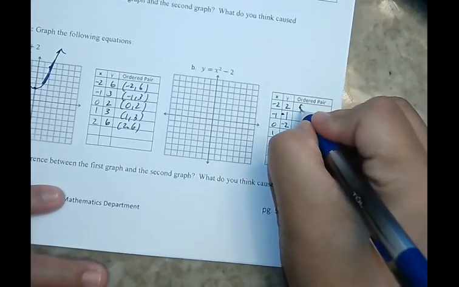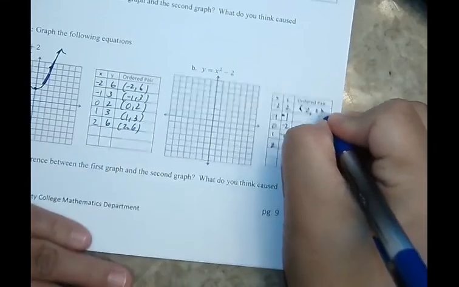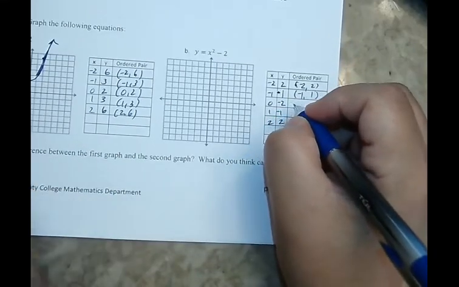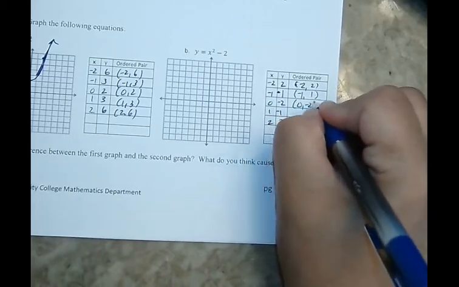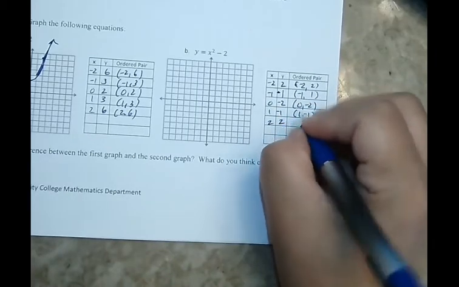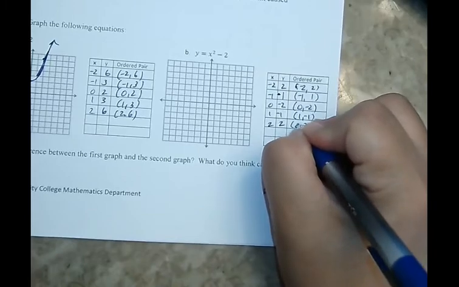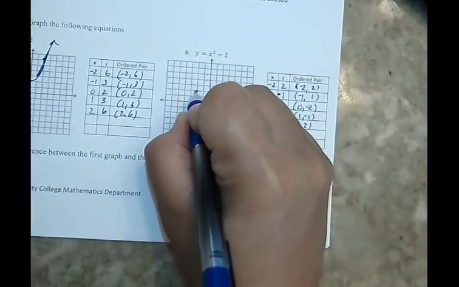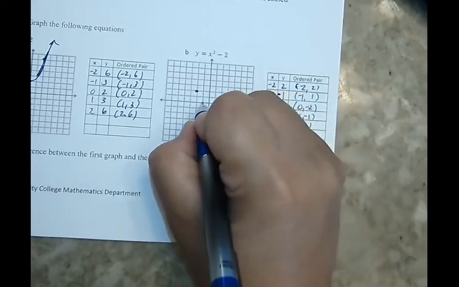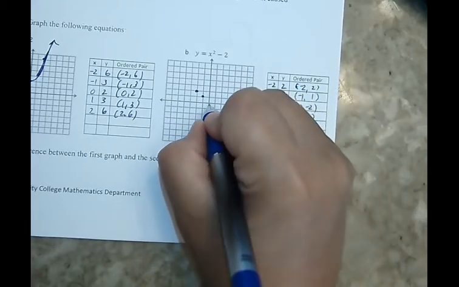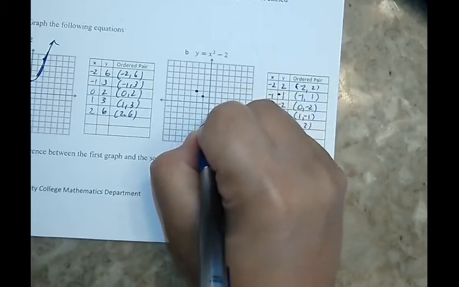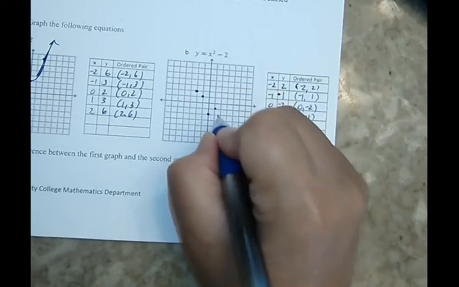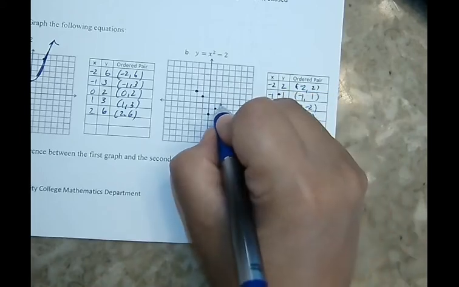So my ordered pairs are negative 2 and 2, negative 1 and negative 1, 0 and negative 2, 1 and negative 1, and 2 and 2.